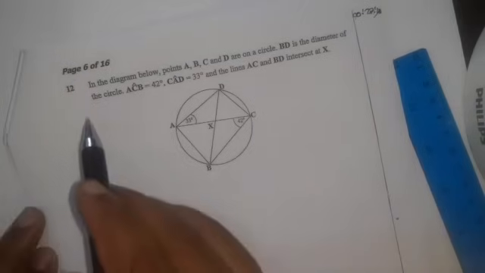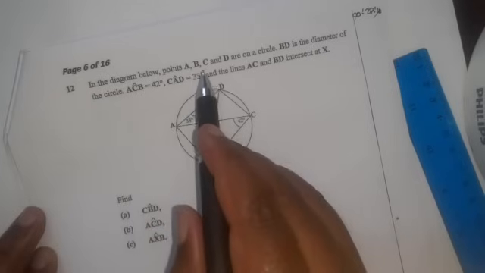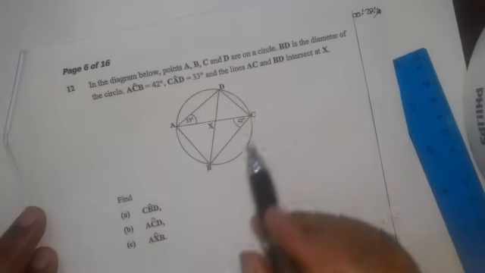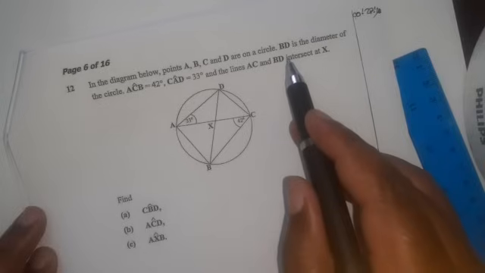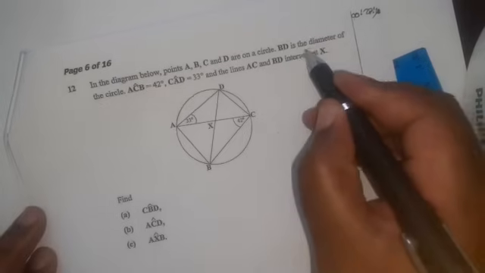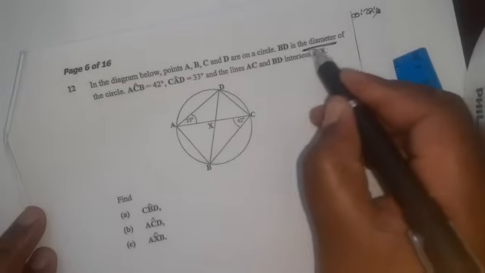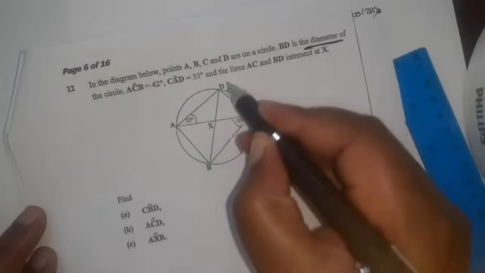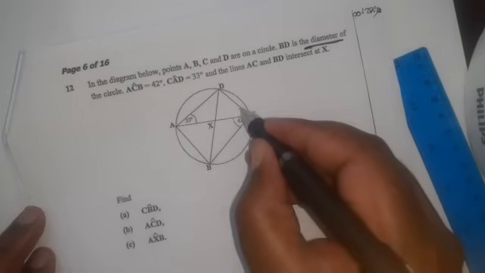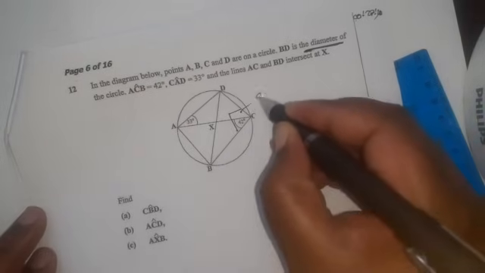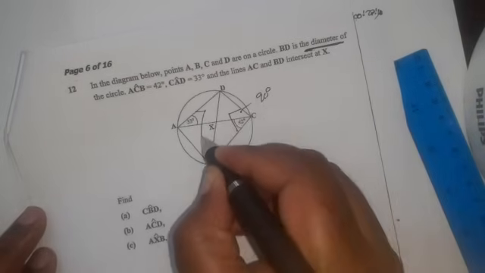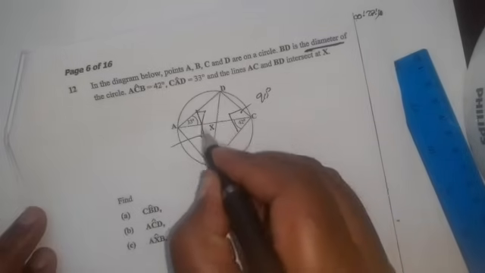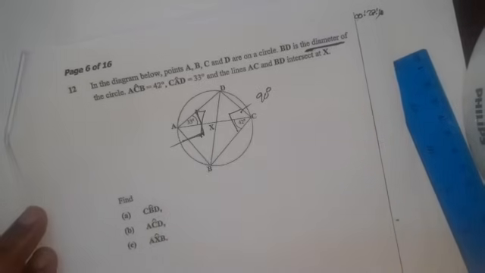Okay, question 12. In the diagram below, points A, B, C, and D are on the circle, on the circumference, alright? BD is a diameter. This is where an issue is. Take note. BD is a diameter. What that means is that this angle from here up to there is 90 degrees. And from here up to there, the whole lot of this one, it's 90 degrees.